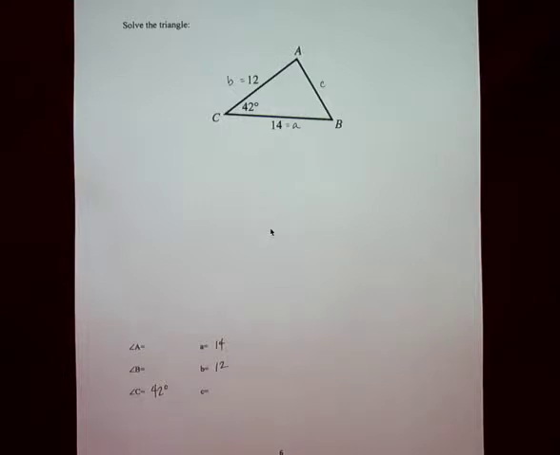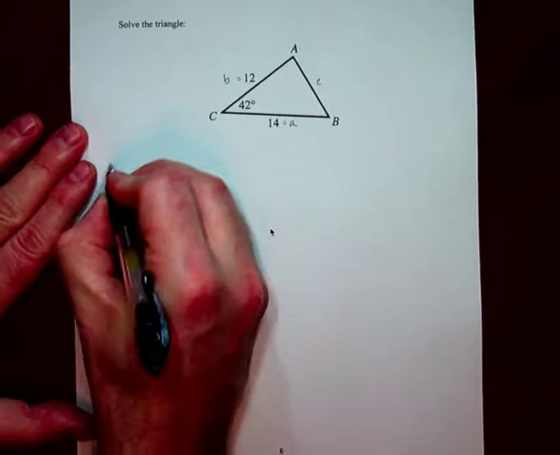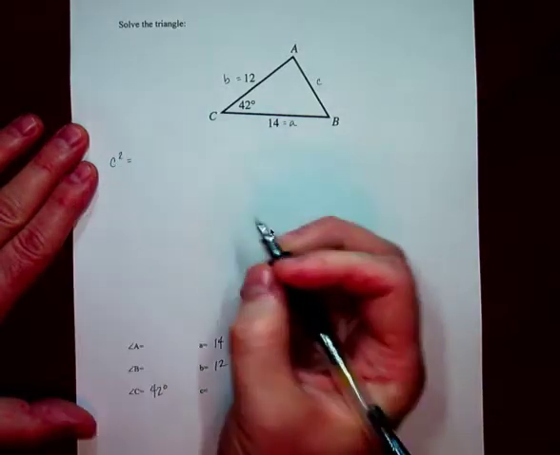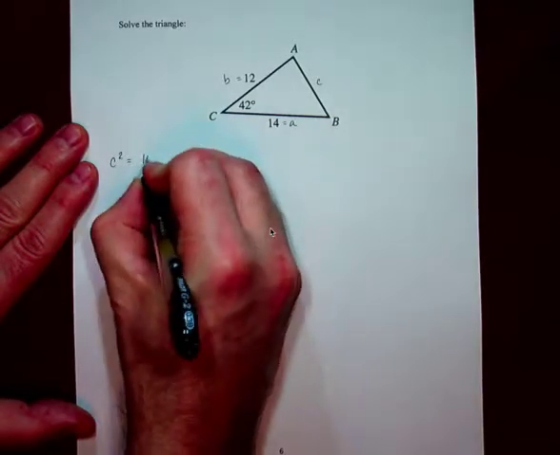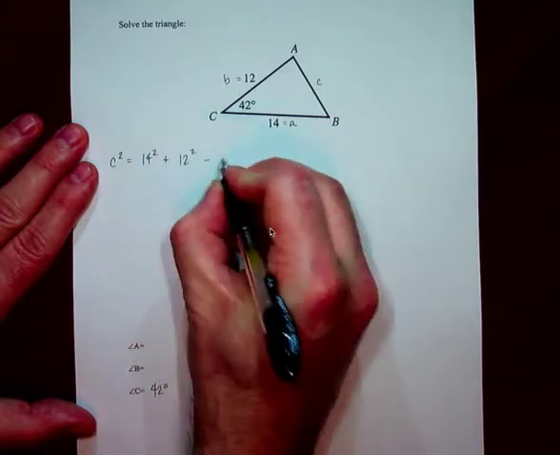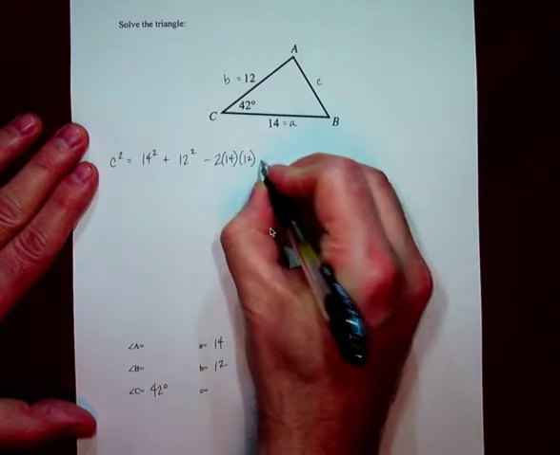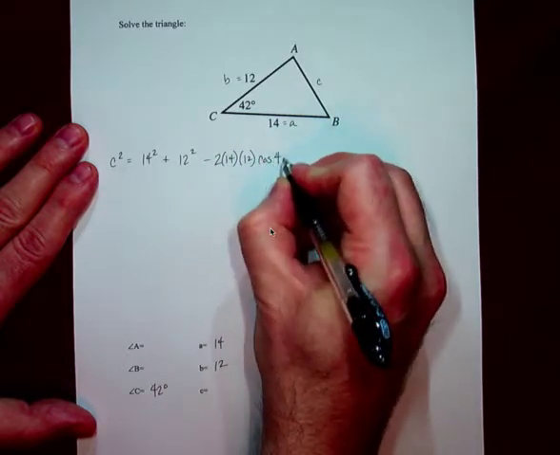And as I've said before, you can memorize all the special cases and everything like that. It's better just to ask yourself, can I make a complete ratio? If you can't, you have to use law of cosines, at least for that first step. Let's go ahead and look for C. So C squared is equal to A squared plus B squared minus 2AB cosine of angle C.